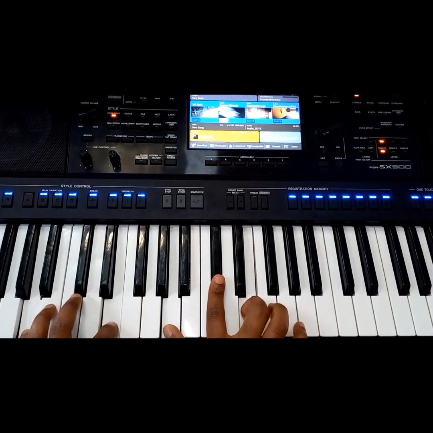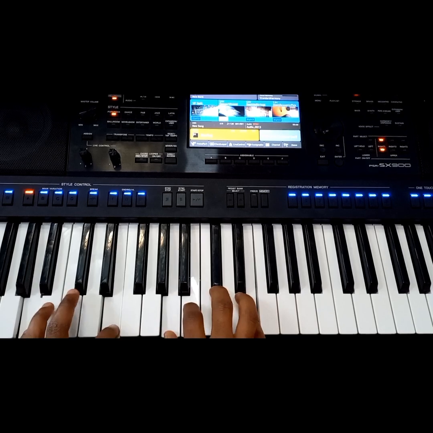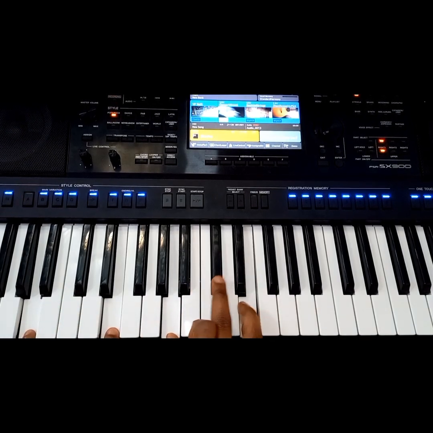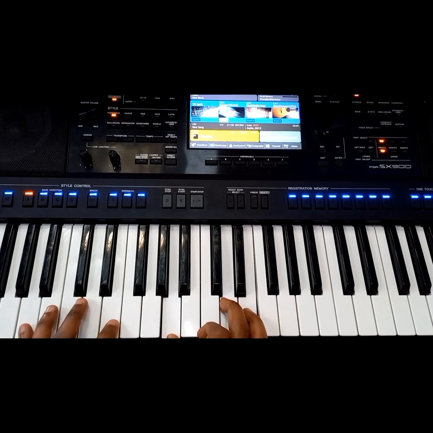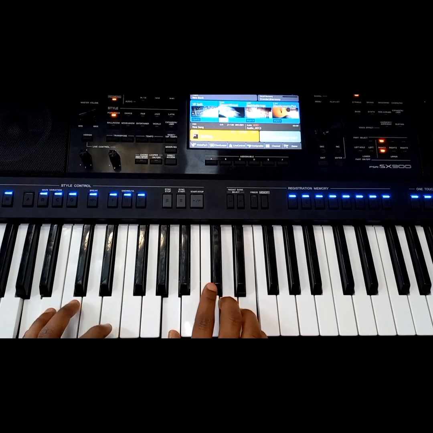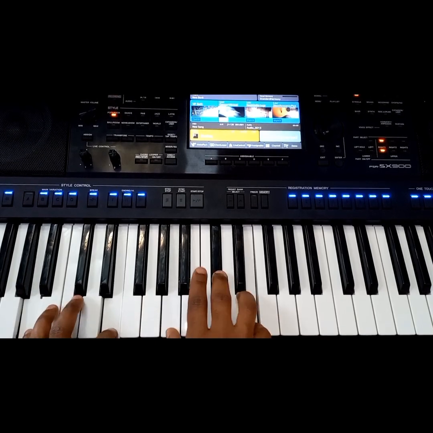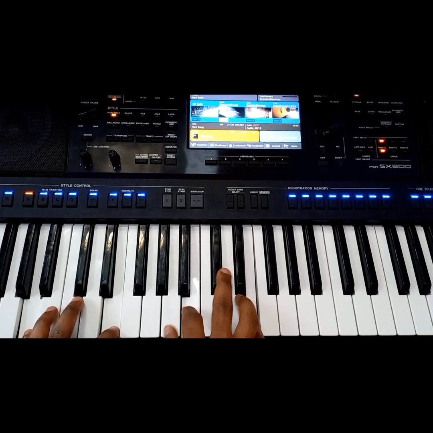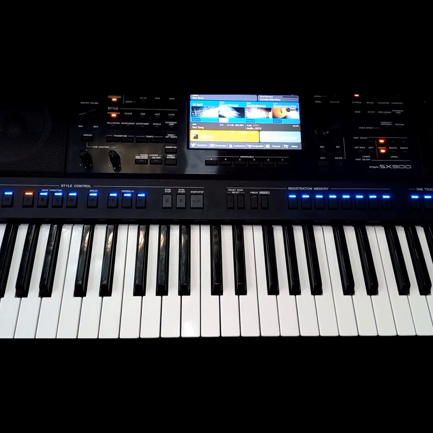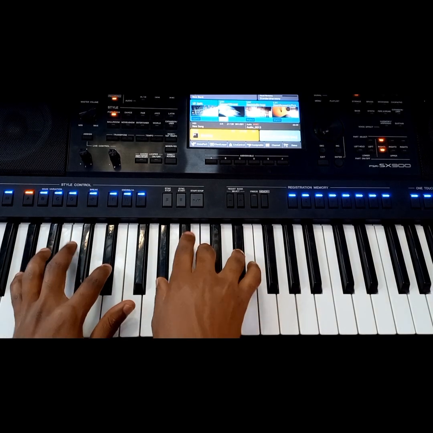The key of A. So if we raise the third by a half note, that is an A SUS4 chord. Which key have we not created? Let's try in the key of G sharp.